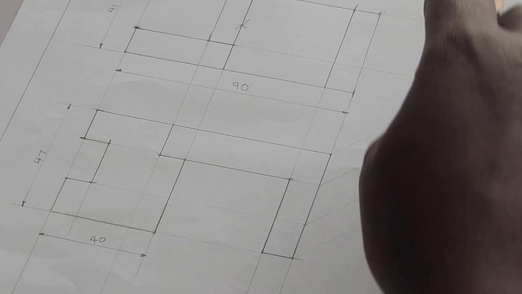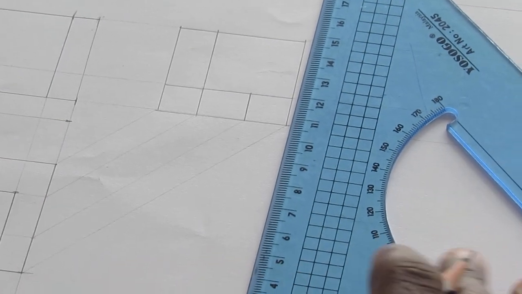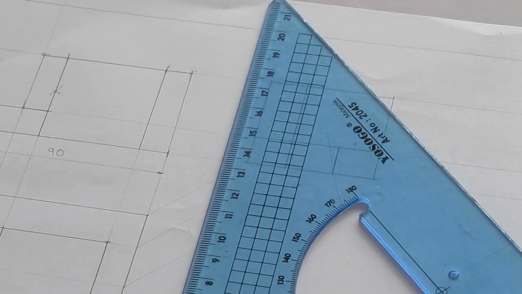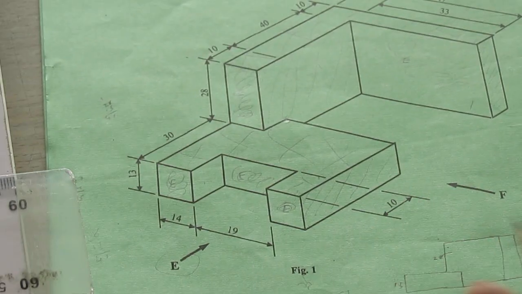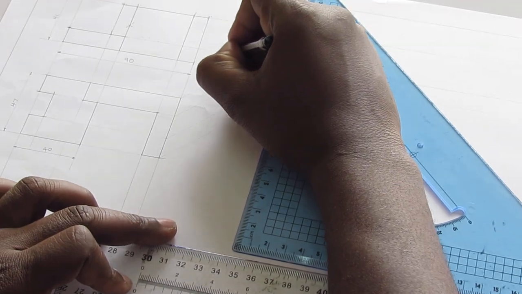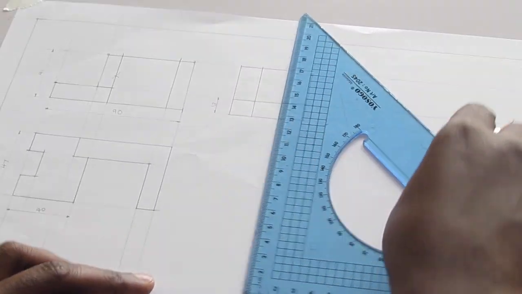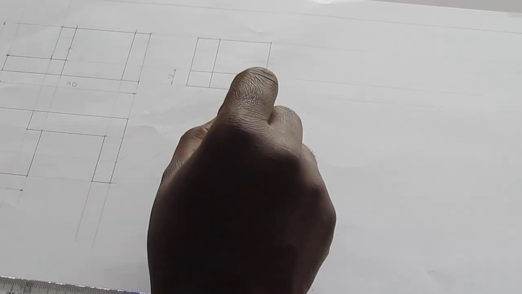Now let us dimension this end elevation. So already we have a 41 here. So we are not going to repeat. So we can come to this small one. The dimension from here to here. We don't want a big dimension. So let us just dimension this one because we have already dimensioned the 41. So in the end elevation, we want to just dimension this one, which is a 13. So we just dimension a 13. It's a major dimension. So this length of 47 is the same as this length here. It's also 47. So we are not going to repeat a 47 on this side.